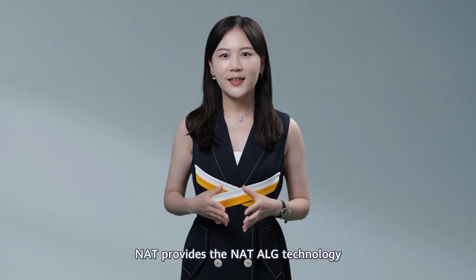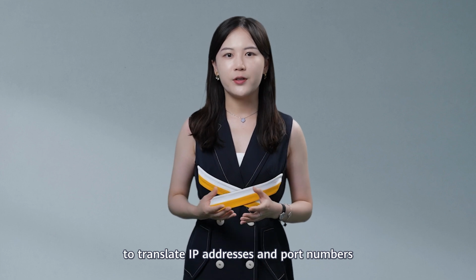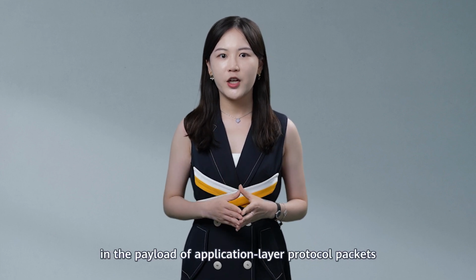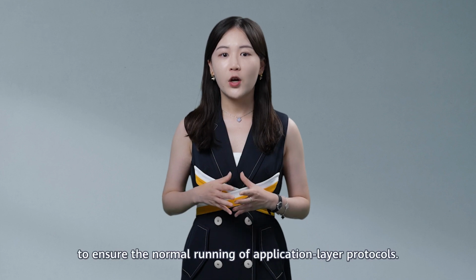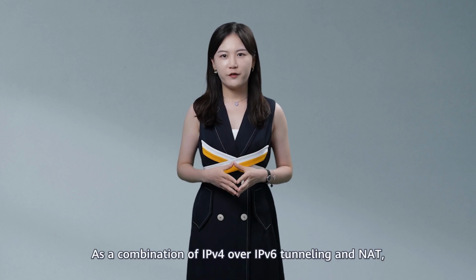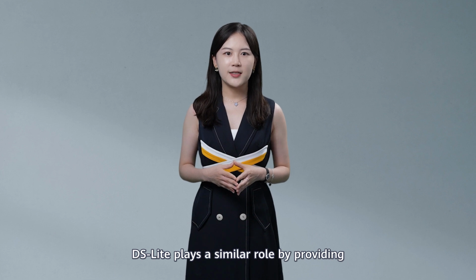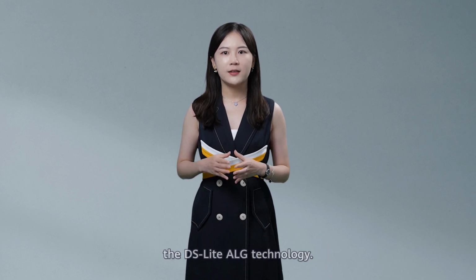NAT provides a NAT ALG technology to translate IP addresses and port numbers in the payload of application layer protocol packets to ensure normal running of application layer protocols. As a combination of IPv4 over IPv6 tunneling and NAT, DS-Lite plays a similar role by providing the DS-Lite ALG technology.